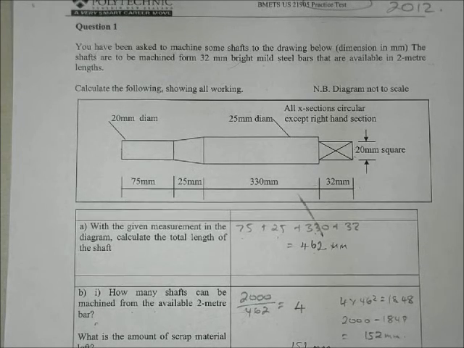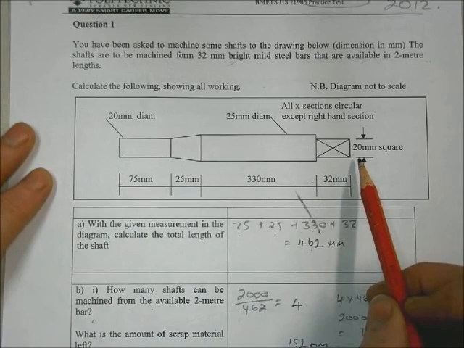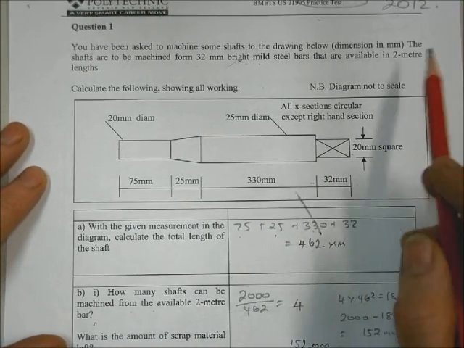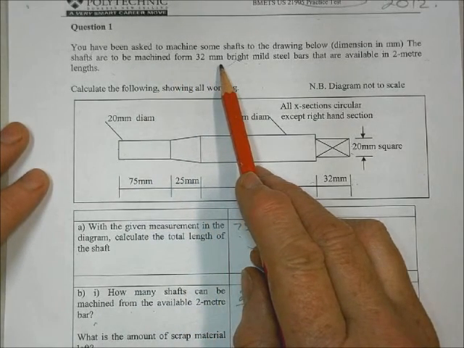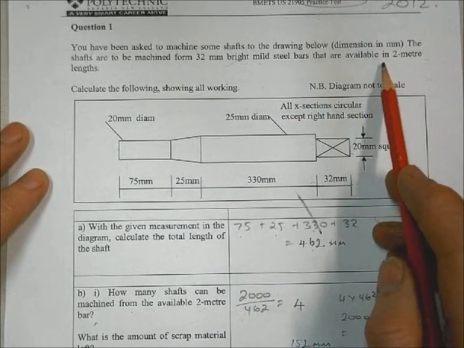Okay, we're going to look at this problem here where question 1, you have been asked to machine some shafts in the drawing below. Okay, so it's this drawing here. This is the shaft. The dimensions are given in millimeters. The shafts are to be machined from 32 millimeter bright mild steel bars, and they are available in 2 meter lengths.